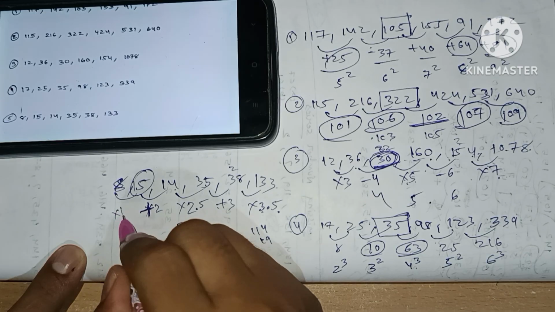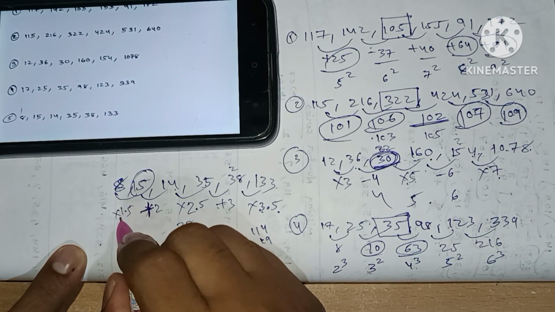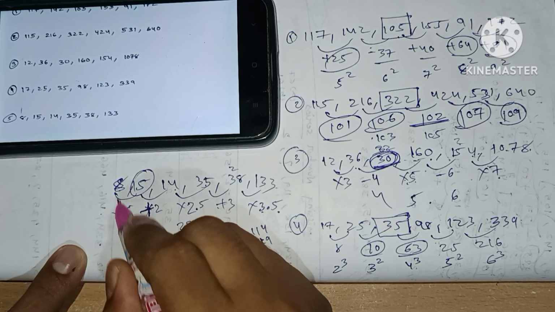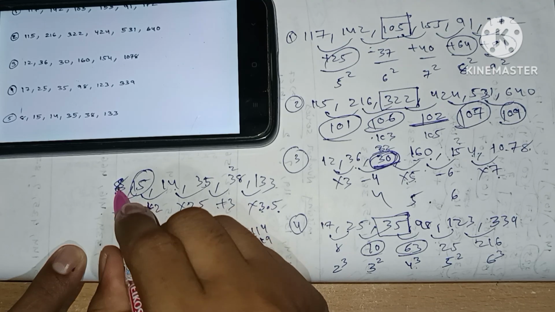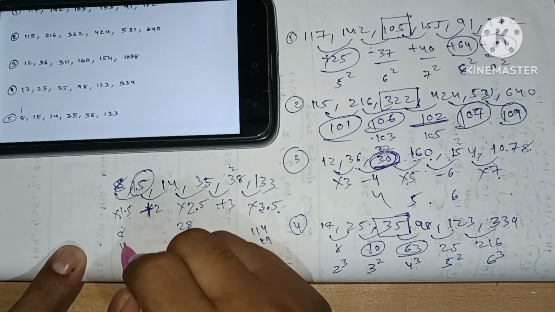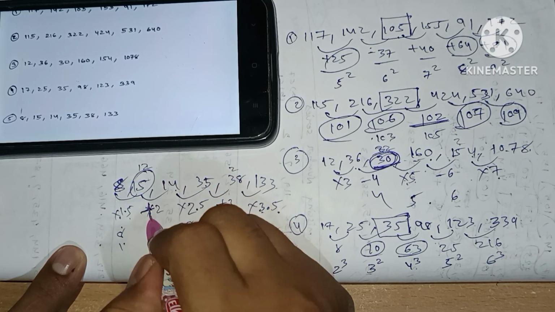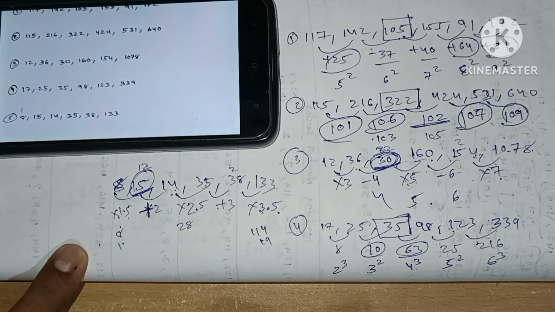It must be into 1.5 times. 8 1 times is 8. 8 and a half will be 4. 8 plus 4 will be 12. So 12 plus 2 will be 14. So our wrong number is 15.